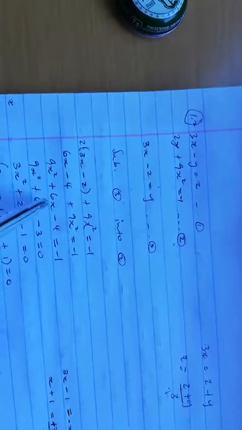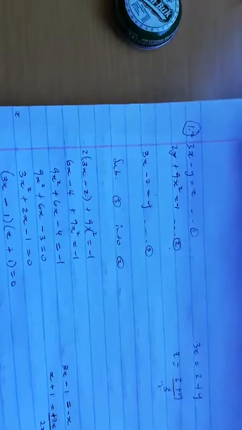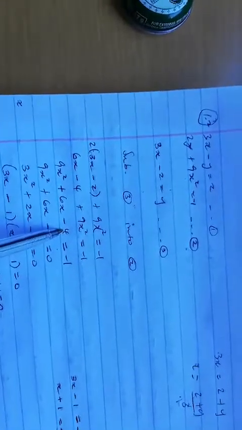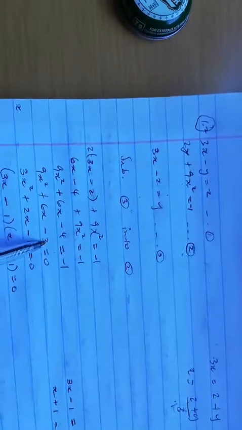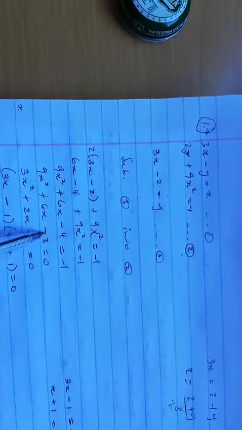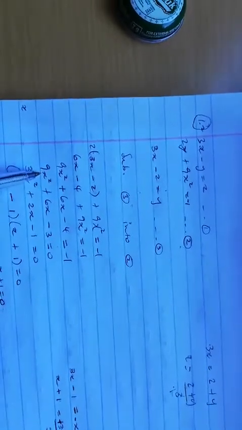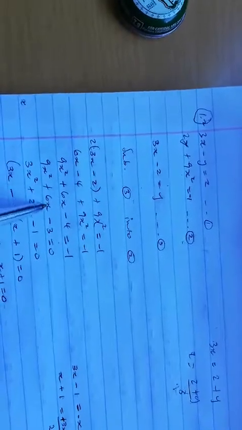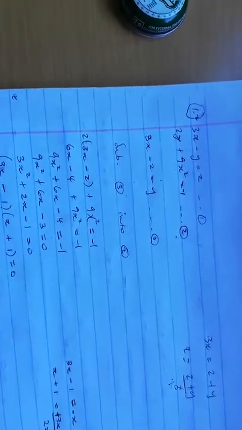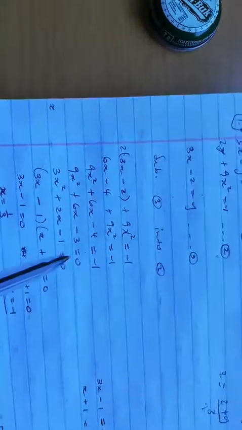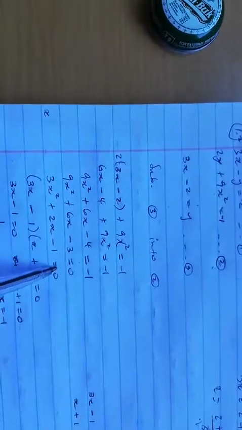Then we add the like terms: negative 4 plus 1 becomes negative 3. The final equation is 9x squared plus 6x minus 3 equals 0. Once you have 0 on one side of the equation, you can solve.